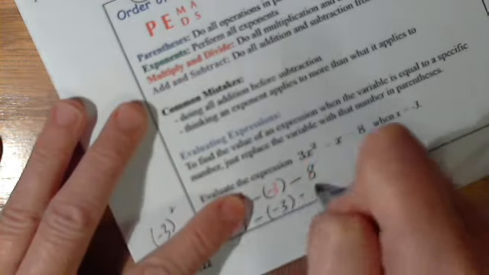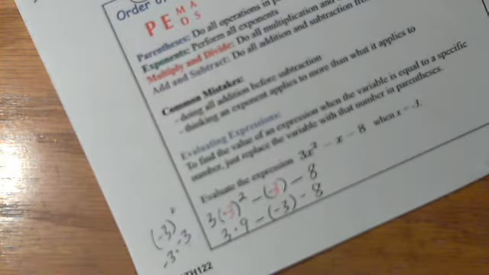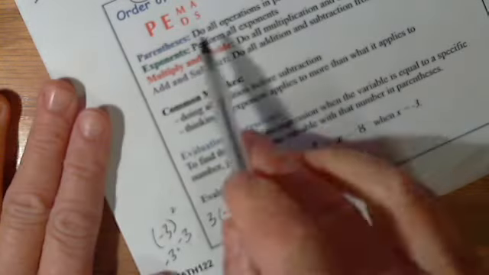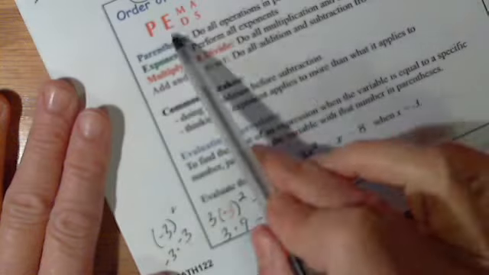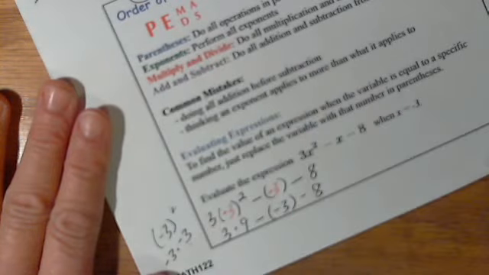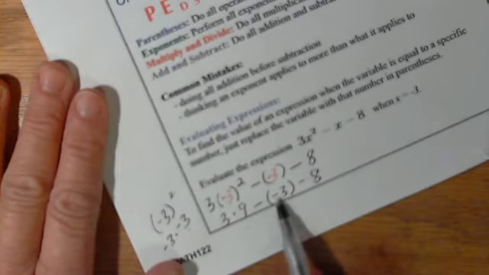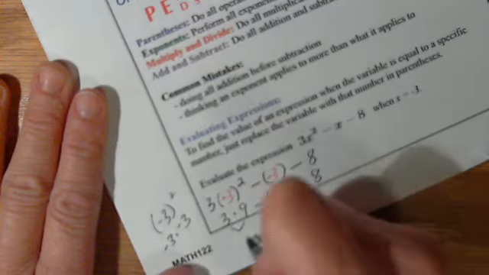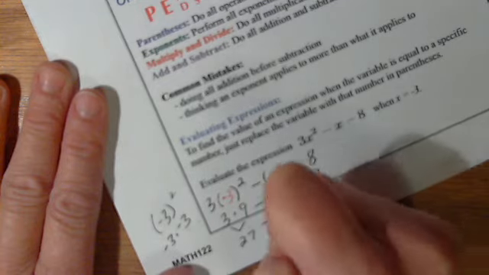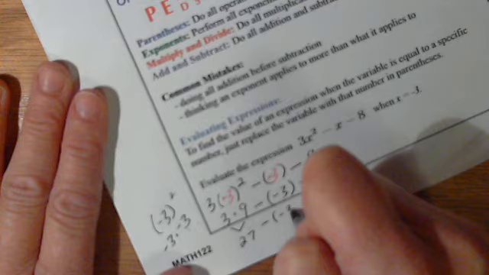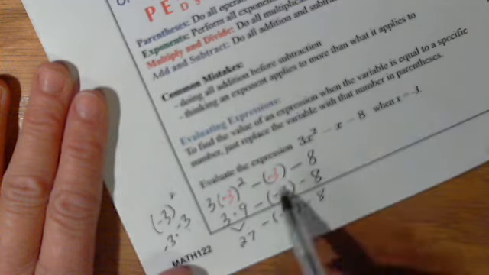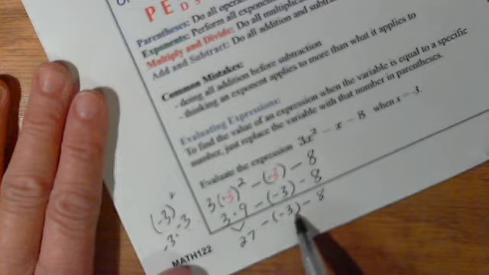Now, I'm going to take a look at what to do next. Let me rewrite the expression as far as we've gone. Okay, done my parentheses. Nope, didn't have to work on those. Exponents I did. Now it's multiplication or division, whichever comes first from left to right. I've got multiplication here and none anywhere else. So this is what I do next. So now I have 27 minus a -3 minus 8. By the way, these parentheses aren't multiplication. They're just holding the negative sign on the -3.